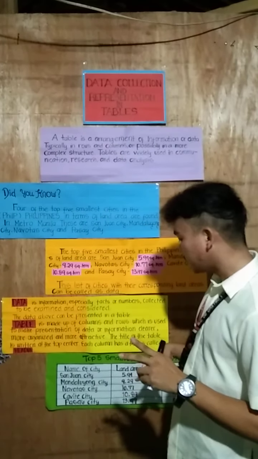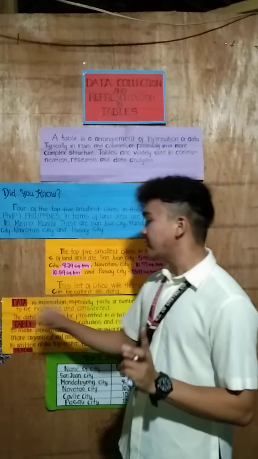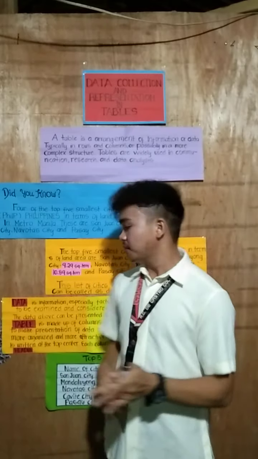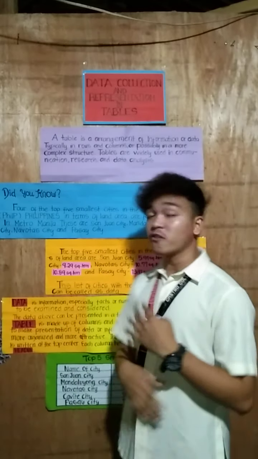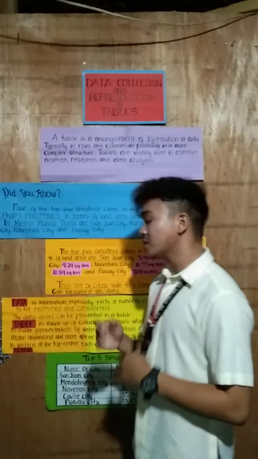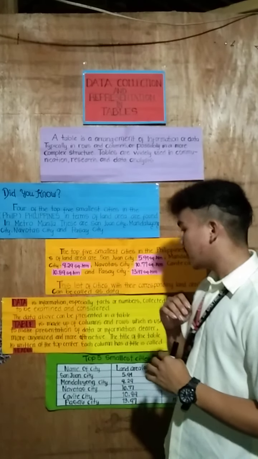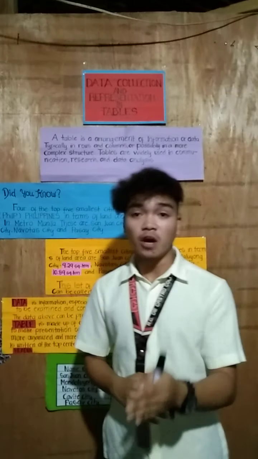Always remember that in a table there are always data, a table, and column headings. Data is information, a table is made of columns and rows, and a column heading is the title of each column.